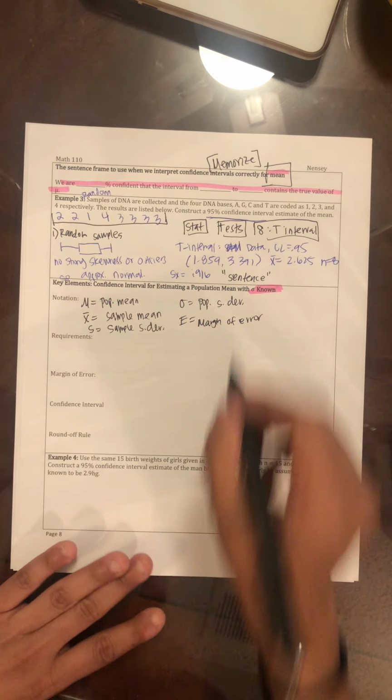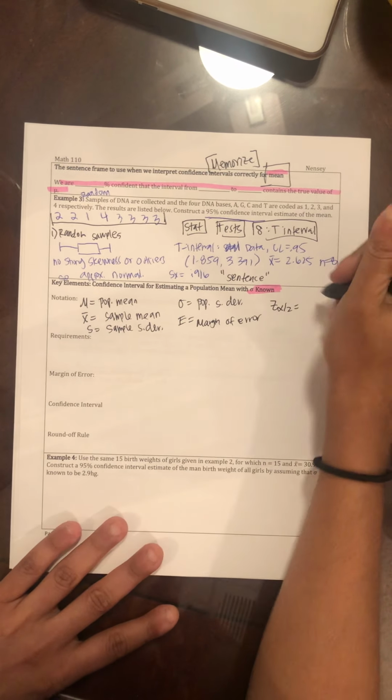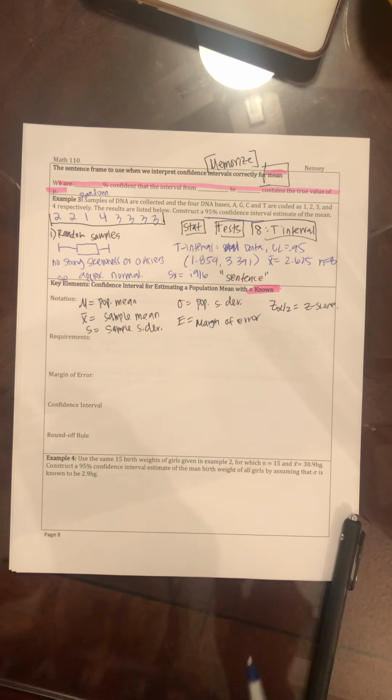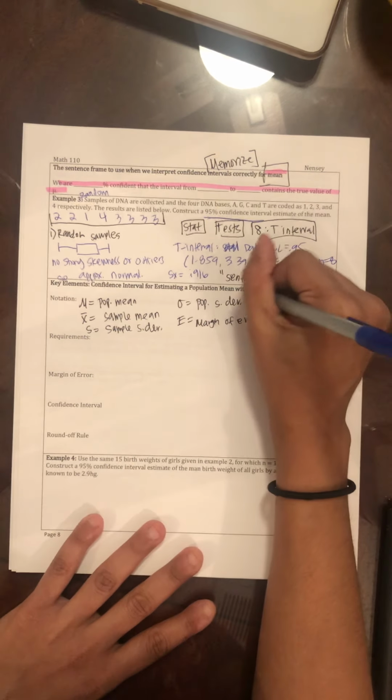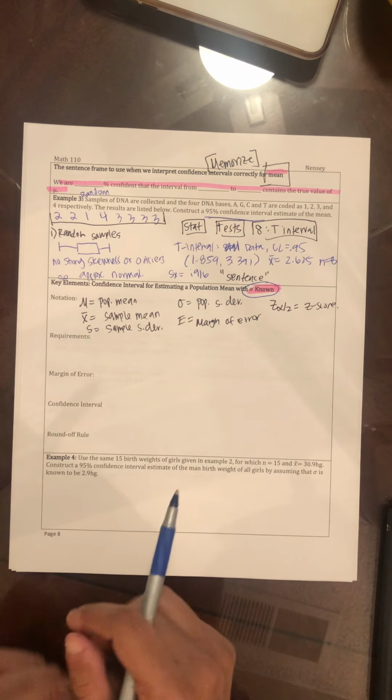And what is one thing you need? You need to know what your Z of alpha over 2 is, and that's your critical value, or if you want to call it, your Z score. Essentially we're going back to the same 7.1 notes, and that's if we know sigma. If we don't know sigma, we use a t-test. If we do know sigma, it's a z-test.